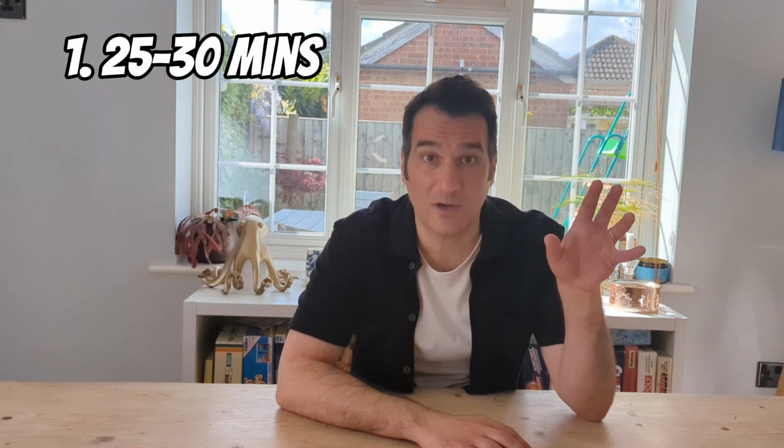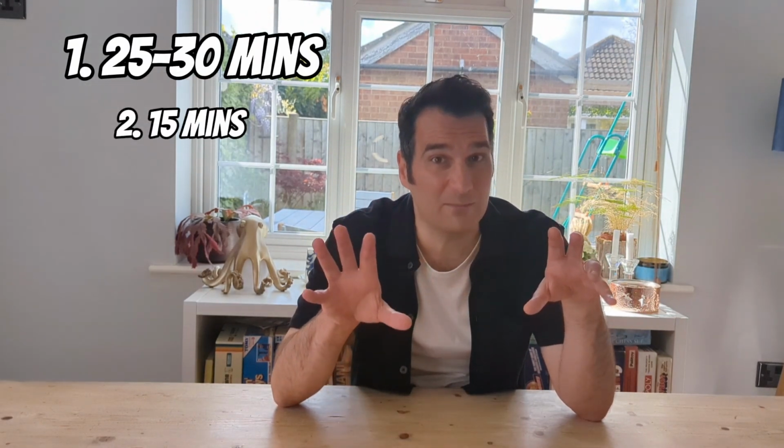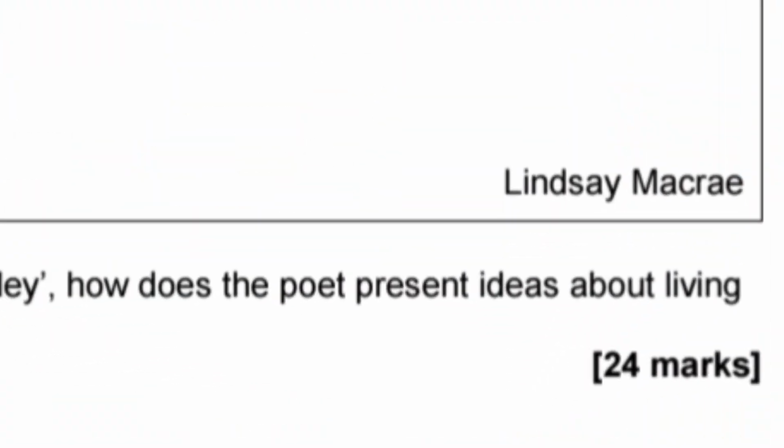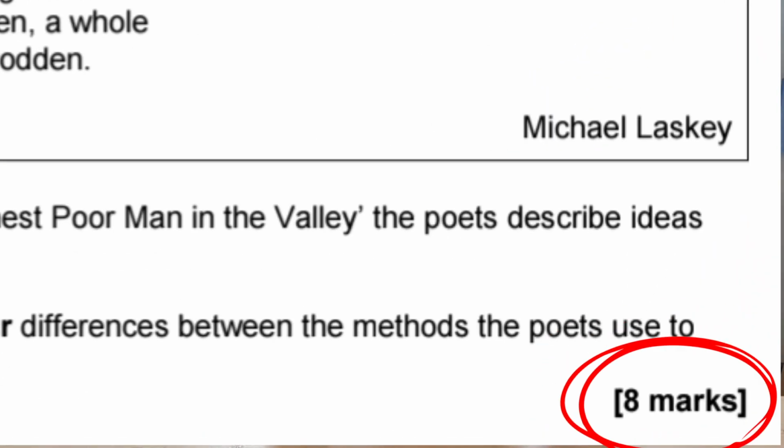Section C is on unseen poetry. You get 2 questions here. The first one where you analyse the first printed poem, and the second question where you compare the 2 of them. Now the absolute key here is to spend about 25 to 30 minutes on question 1 and only about 15 minutes on question 2. That's because question 1 is worth 24 marks, whereas question 2 is only worth 8.